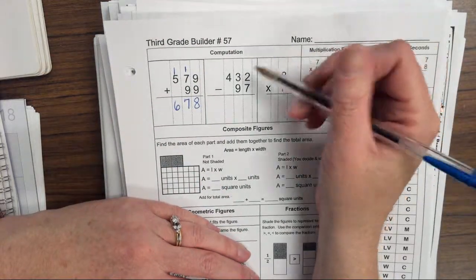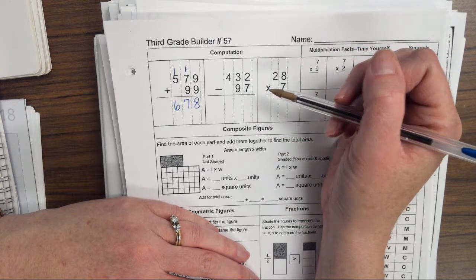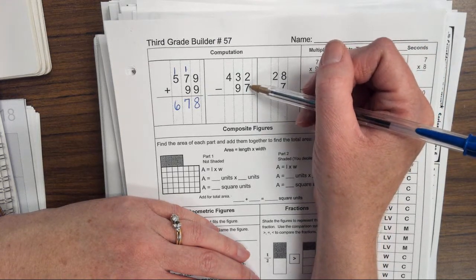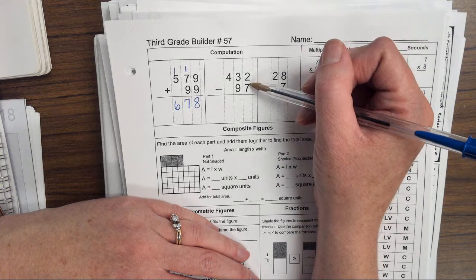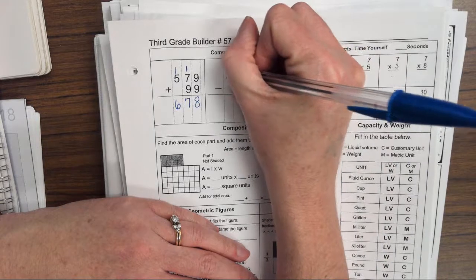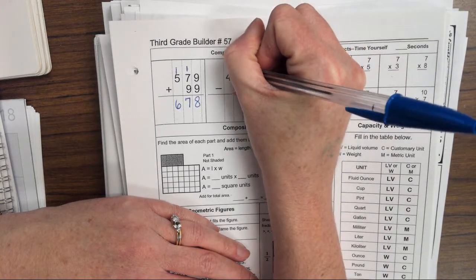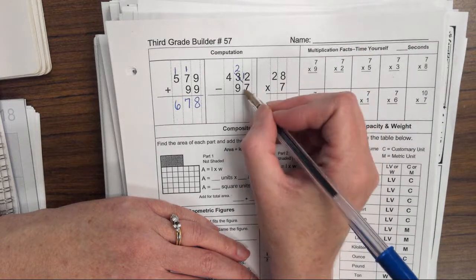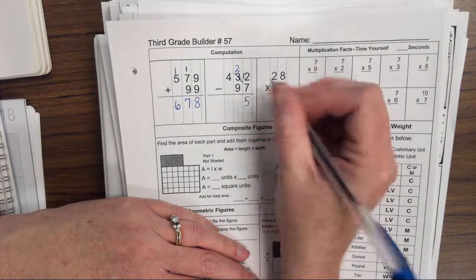Now we're subtracting 432 minus 97. Starting in the ones place, I have 2 minus 7. If I have 2, I can't take 7 away from it. I have more on the floor. I'm going to go next door and get 10 more. So that's going to become a 2, and this will be a 12. 12 minus 7 is 5.